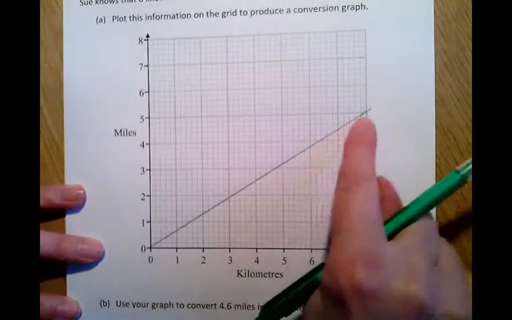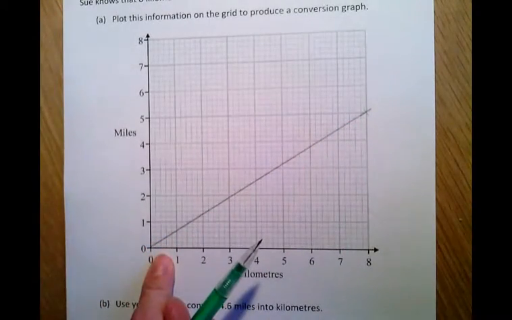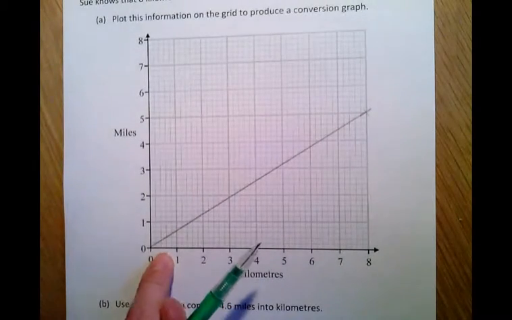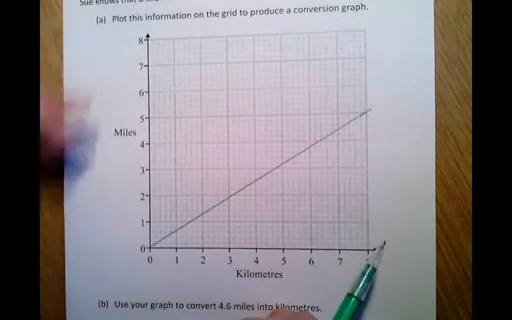The conversion graphs will always be straight lines like this, and most of the time they go through 0, except there was one question at one stage that was to do with temperature and degrees Celsius and degrees Fahrenheit, and it didn't go through 0 because of the way those convert.